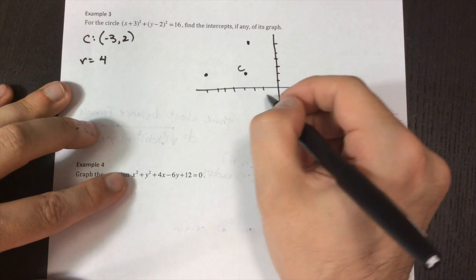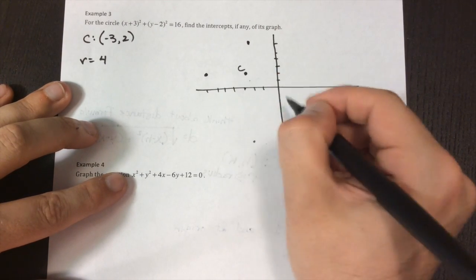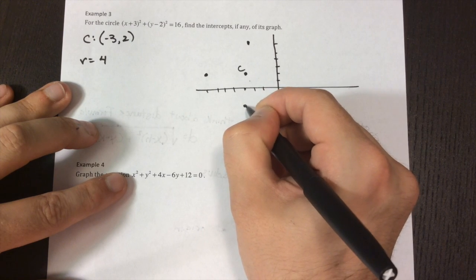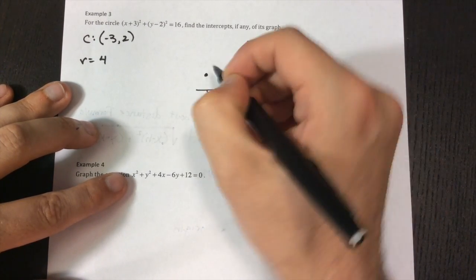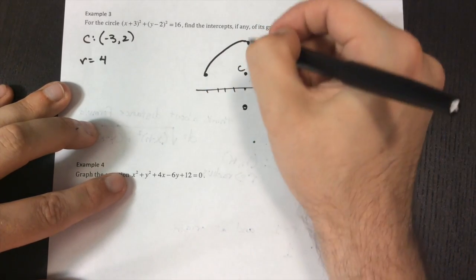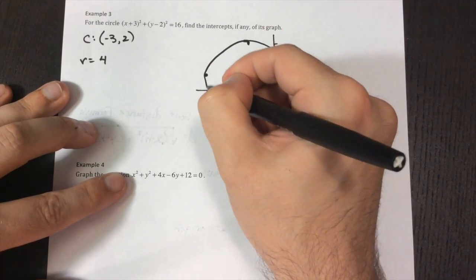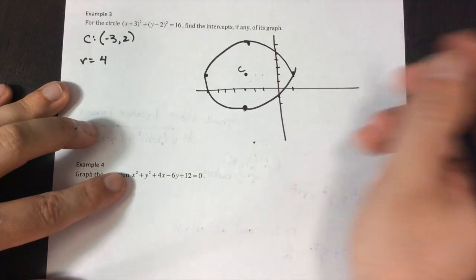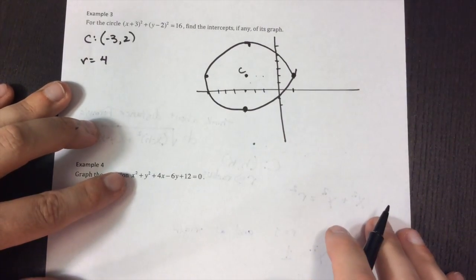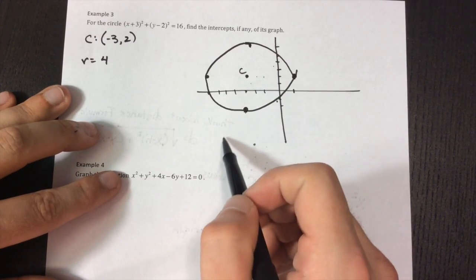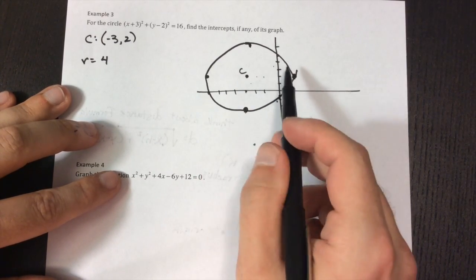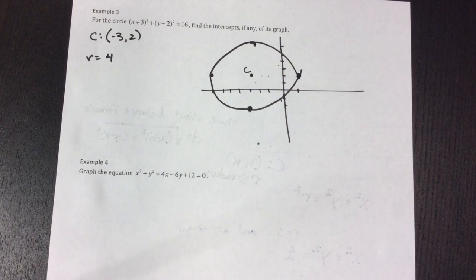And if I draw in my circle that I did again, so my circle from the previous page, my little lopsided circle there, I have 2 x-intercepts, 1, 2, and I have 2 y-intercepts.